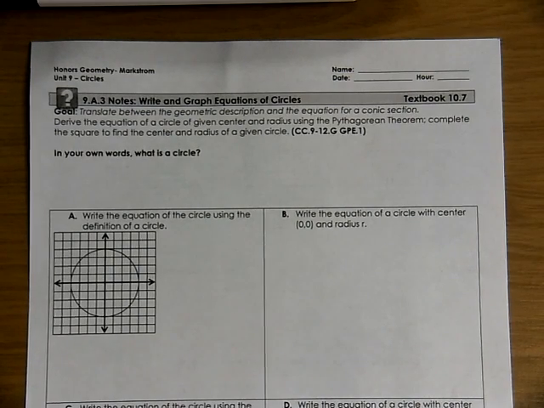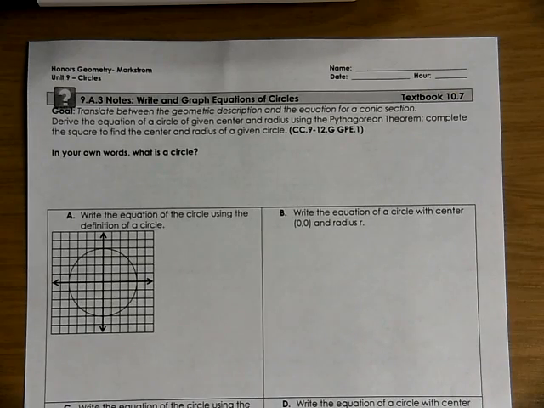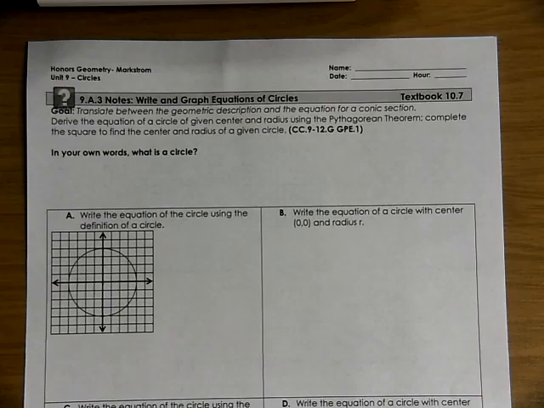Alright, today we're going to be working on circles again, but we're going to start working on circles in a coordinate plane. So I want to make sure we understand really what a circle is. So take some time right now, pause the video, and write down in your own words, what is a circle? You guys have talked about circles since you were little kids, so what is a circle? Go ahead and pause the video.